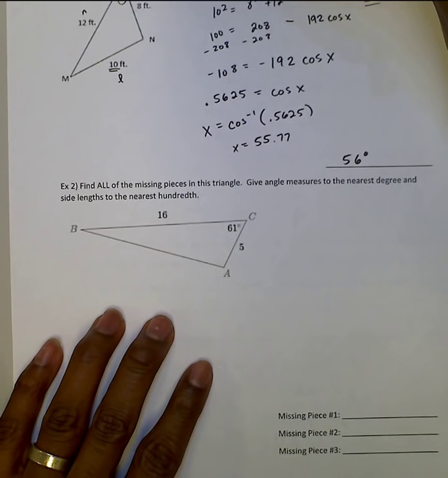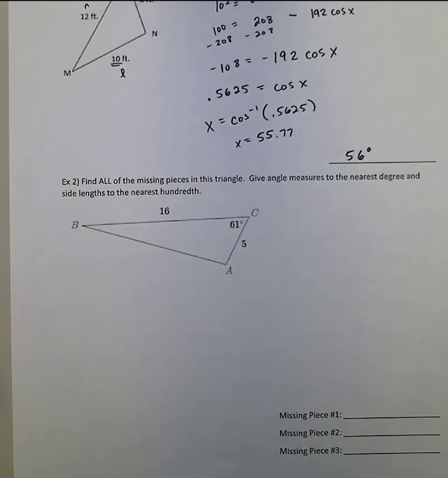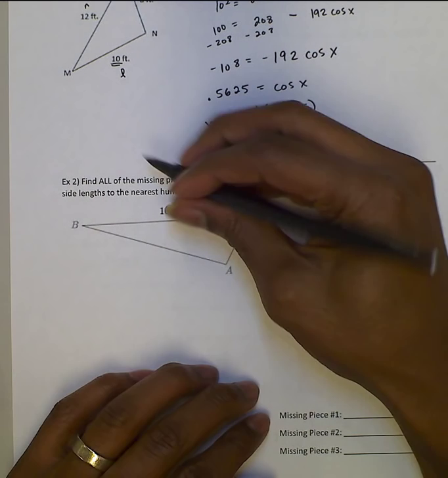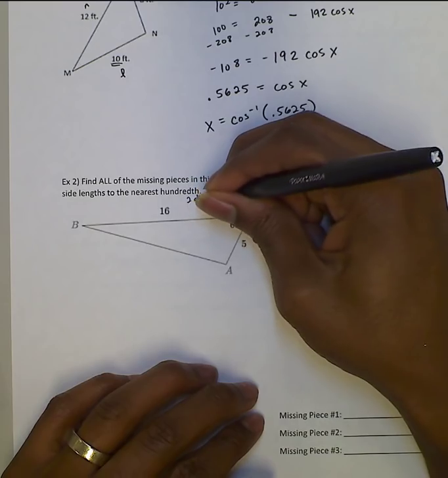I'll probably leave one for you to complete. It says find all the missing pieces in this triangle. Give angle measures to the nearest degree and side lengths to the nearest hundredth. So two decimal places for hundredths. Okay.